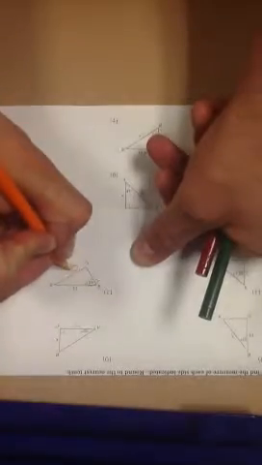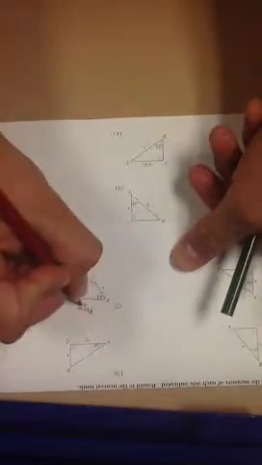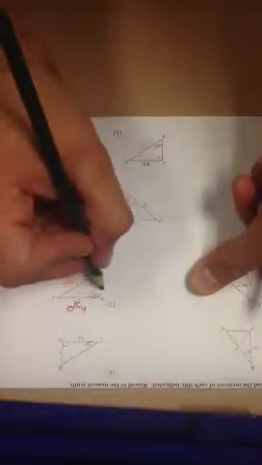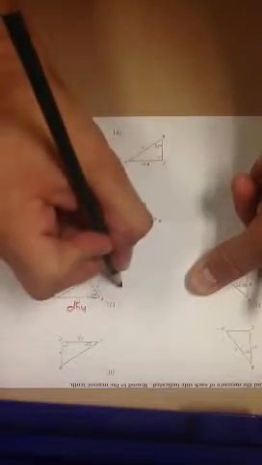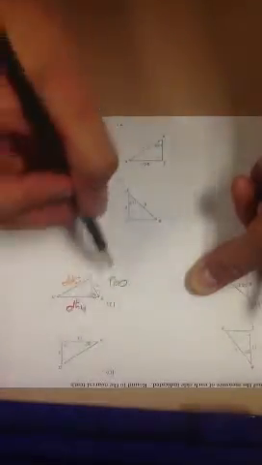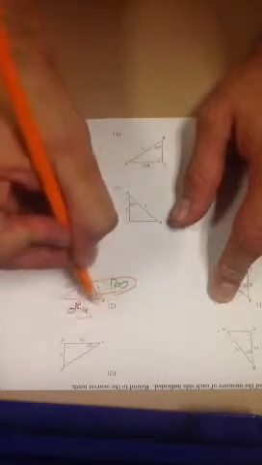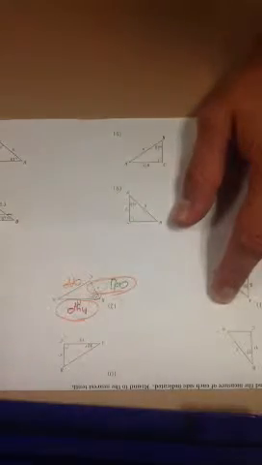This would be my opposite here. Here is my hypotenuse, opposite the right angle, and what we don't know, x, is the adjacent. So again, we are dealing with the adjacent side, what we don't know, x, and we are given the hypotenuse, which is 11, which means that we must use cosine.